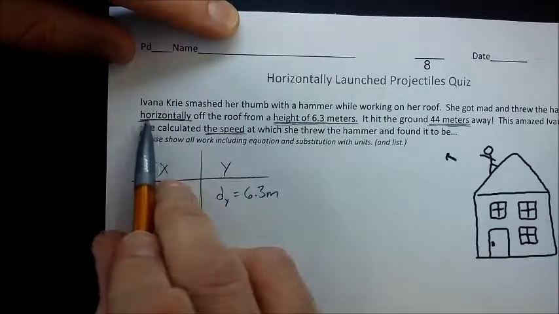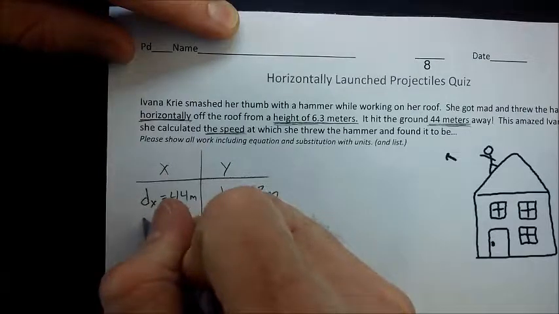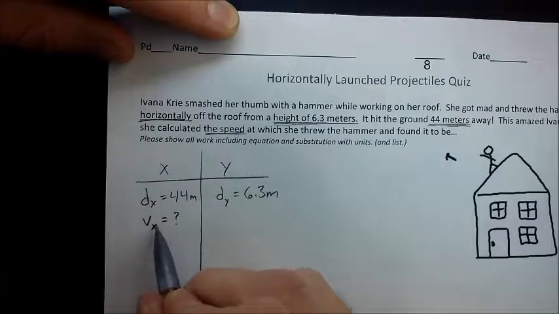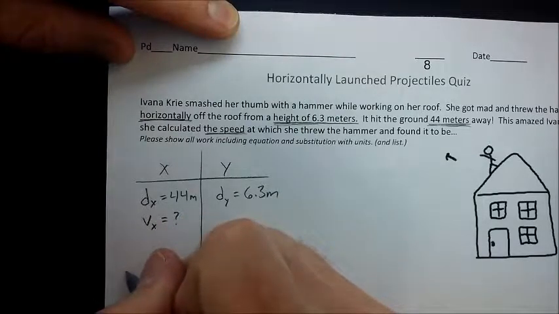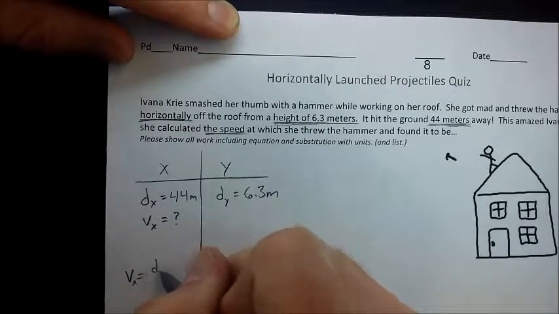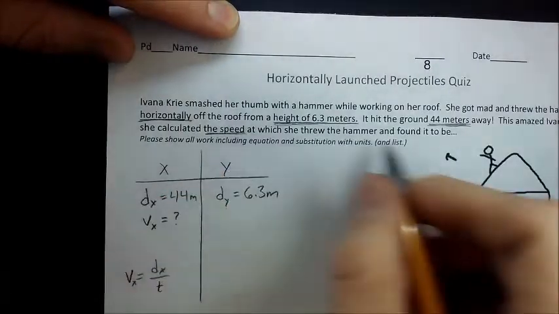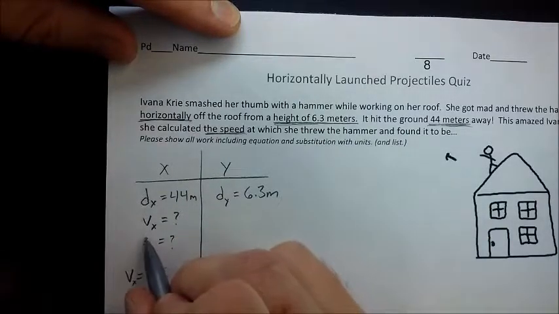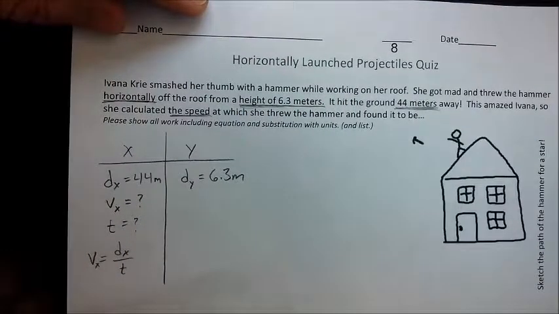All right, and being that she threw it horizontally off of the roof, and we're trying to find the speed, it is the horizontal speed that we're looking for. We don't have to put final or initial here because we know that that is a constant in the x direction. So that should be pretty easy. All we need to do is use our constant speed equation. So we just need time, but there is no time anywhere in the question. The amount of time it's in the air is purely determined by the height that it was launched from.